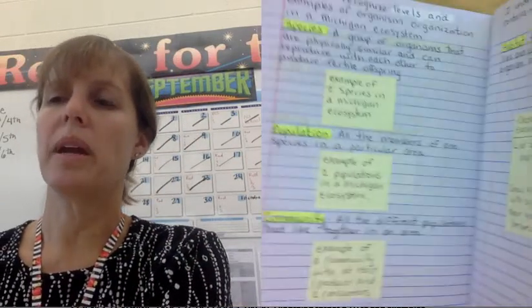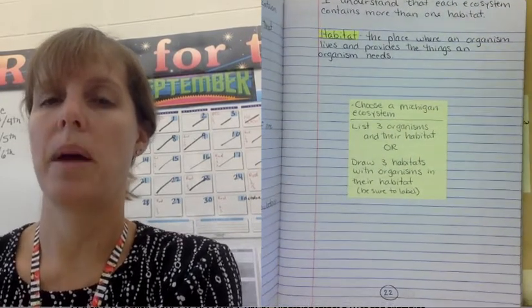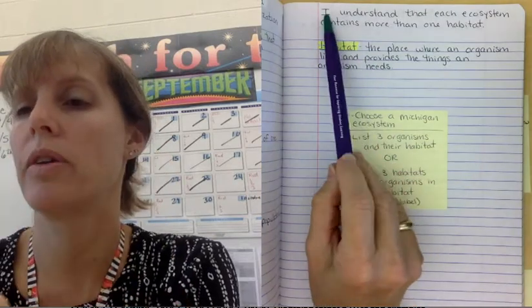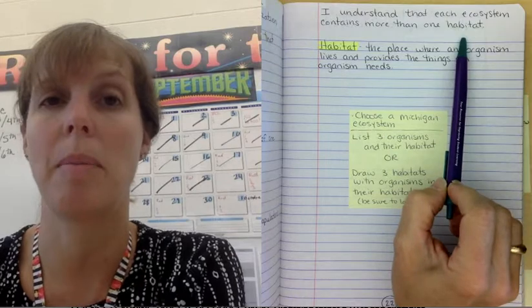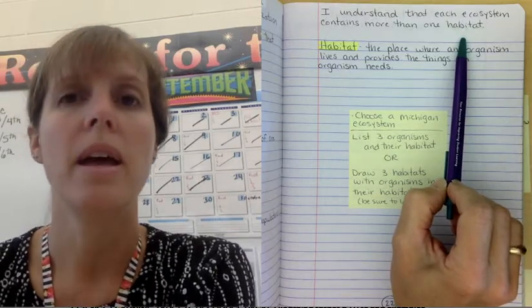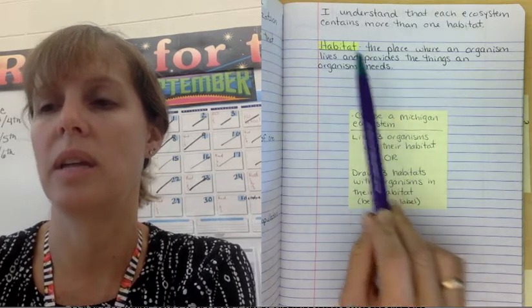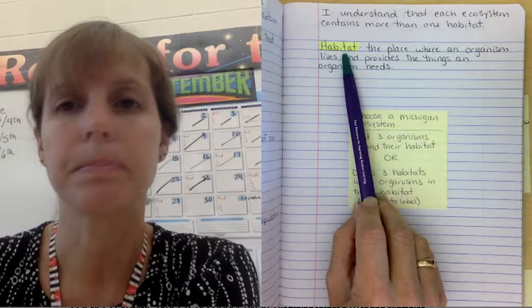The fourth term that I want to work on today is habitat, and you're going to run into this on page 22. And it just brings in our other learning target. I understand that each ecosystem contains more than 1 habitat. Remember, a habitat that we just went over is the place where an organism lives and provides the things an organism needs. The term is habitat. Say it with me. Habitat.